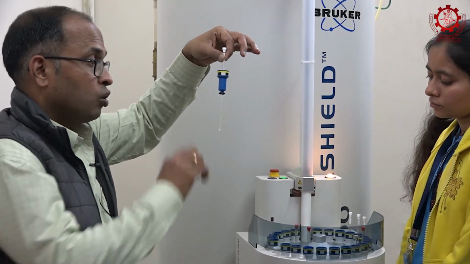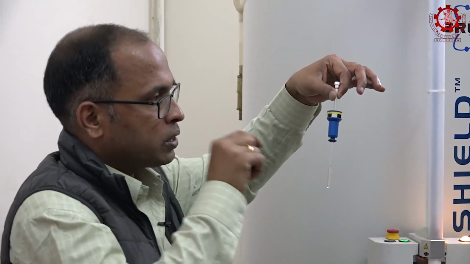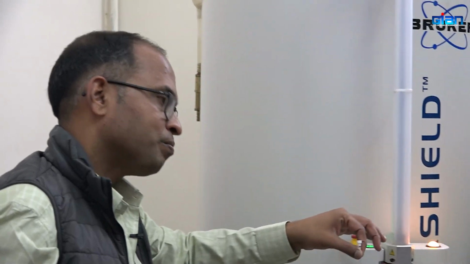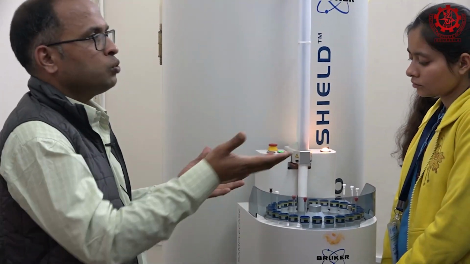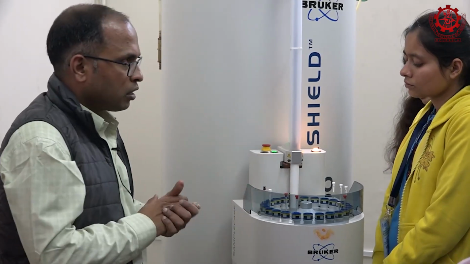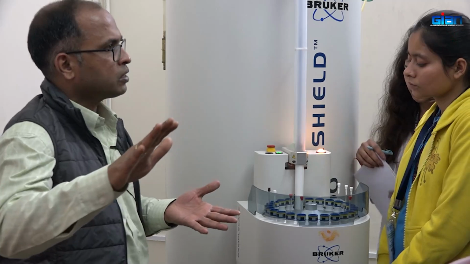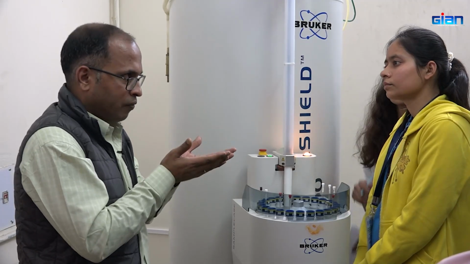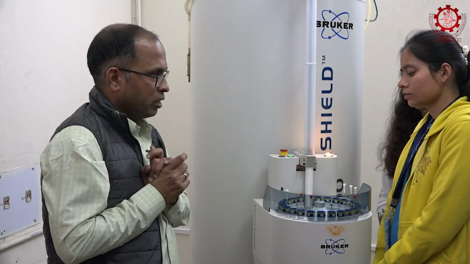Never check the solubility in a deuterated solvent. You can always check the solubility in a normal solvent. If my sample gets solubilized in CHCl3, then it will be soluble in CDCl3. Otherwise, you check with DMSO, with water, with methanol, with acetone. All these deuterated solvents are available. So once you see your compound is soluble in some solvent, you can use that deuterated solvent.